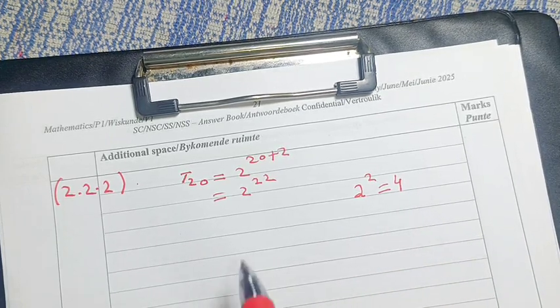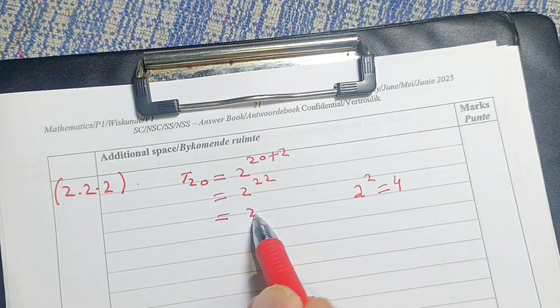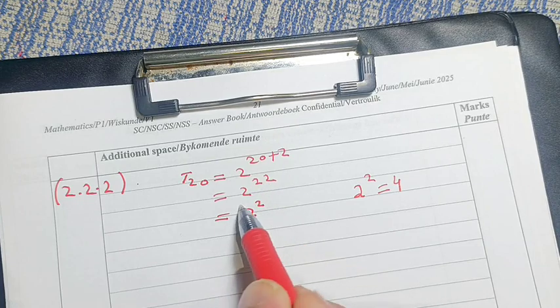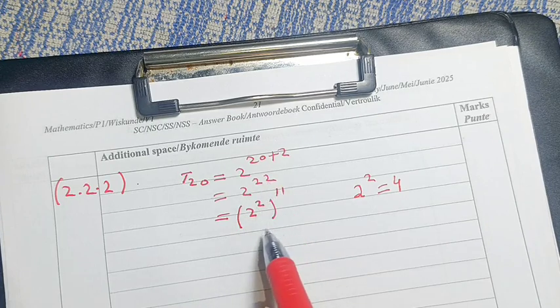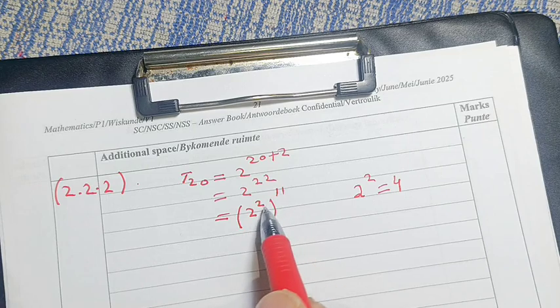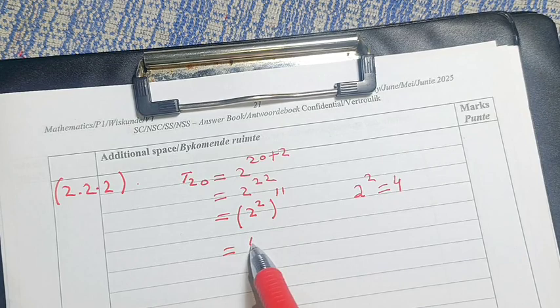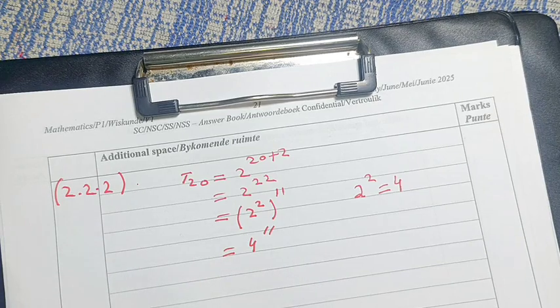Now, so I can say here 2 power 2. So if 2 power 2, 22 divided by 2 is going to be 11. So it is a power 11. I can write the same thing, 2 power 22, 2 power 2 and power 11. The answer will be the same. 11 times 2 is 22. So this is going to be 4 power 11. This is my final answer.